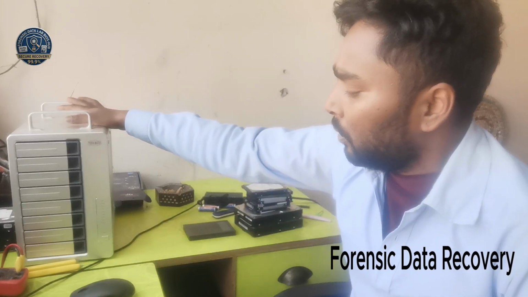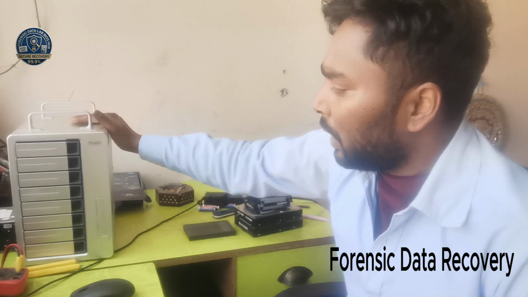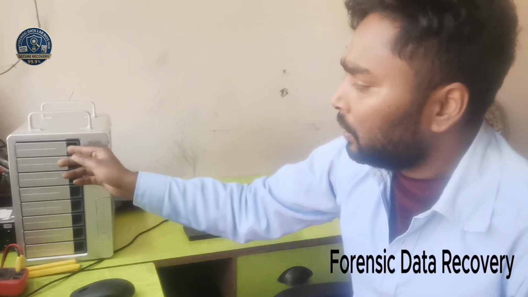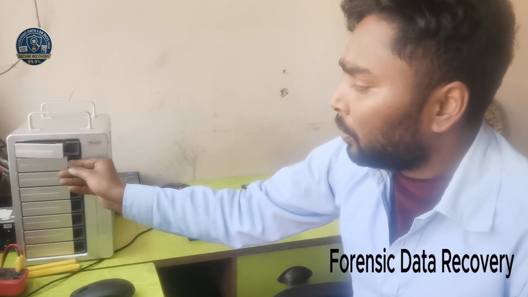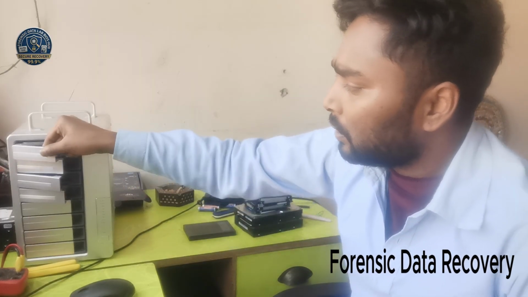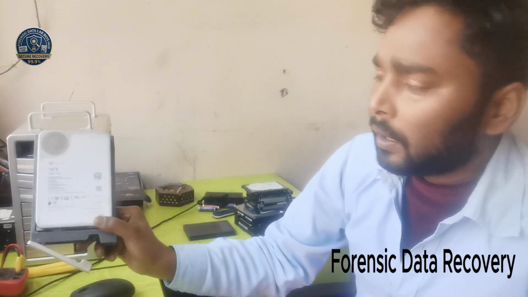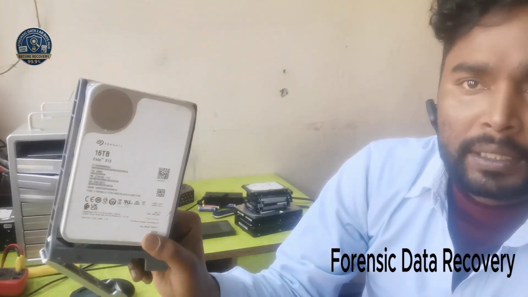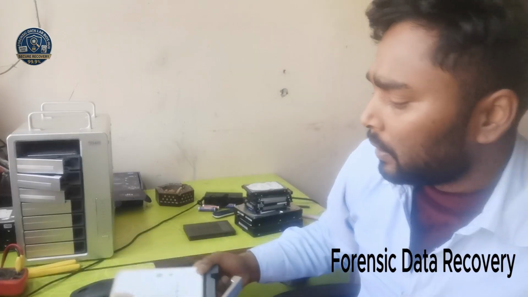Now in our case we have 4 pieces of hard drive, and each, as you can see, is 16 TB.